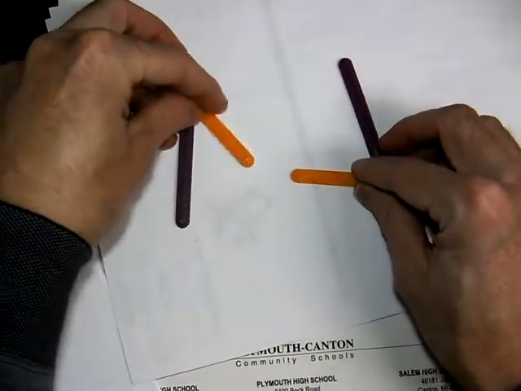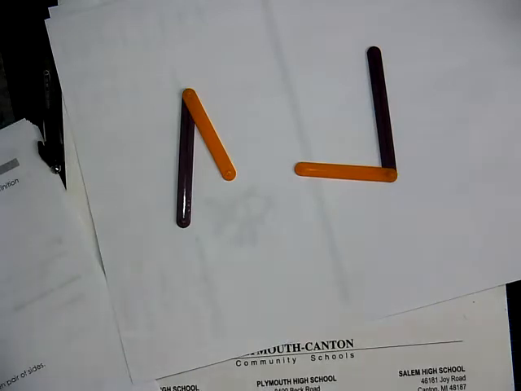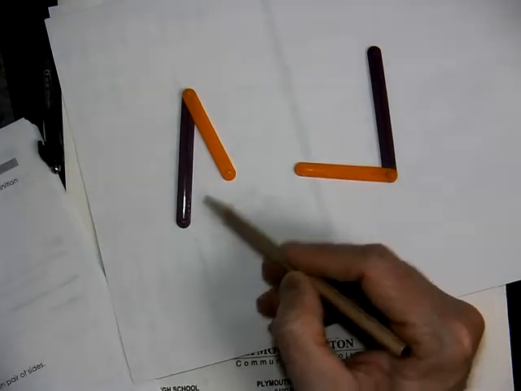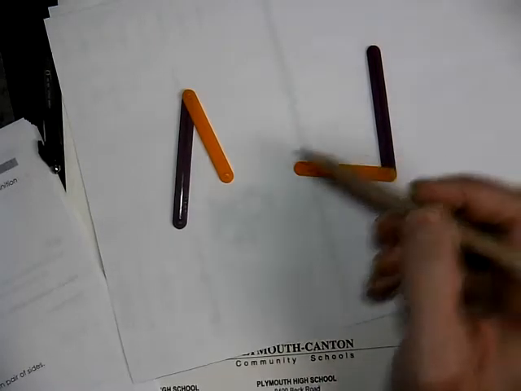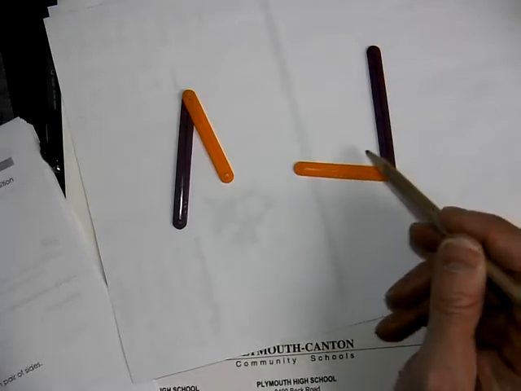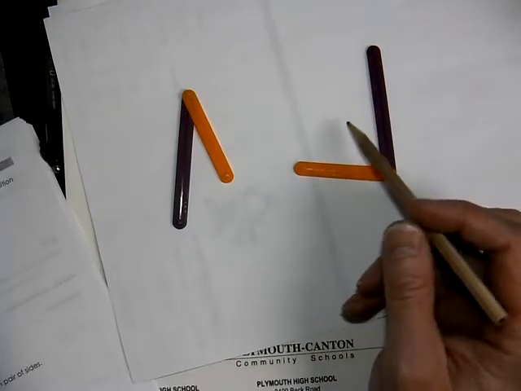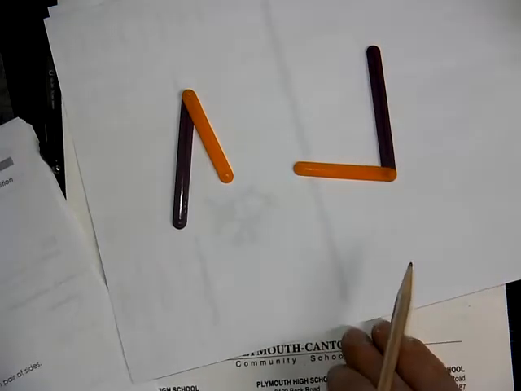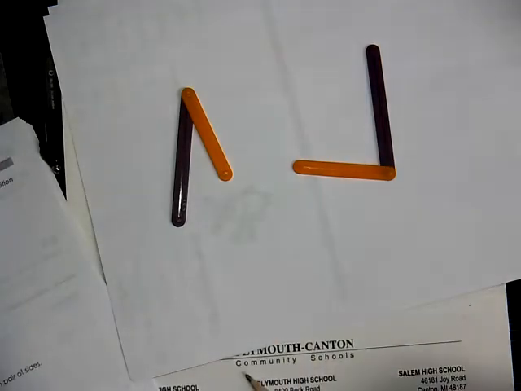Now, if I do it like this, two sides and two sides, this third side is clearly different. So just because you have two sides of one triangle that match two sides of another triangle, it isn't a way to prove triangles congruent.